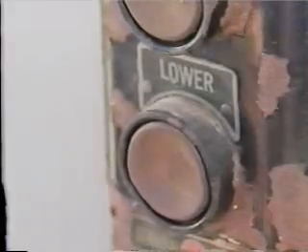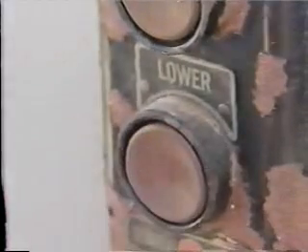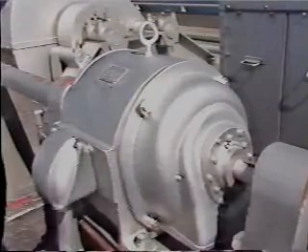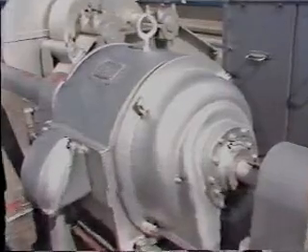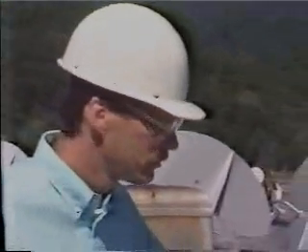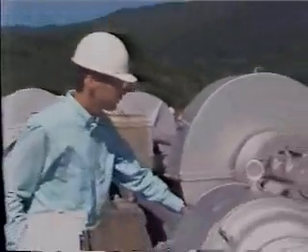Now test the operation of the gate. With the gate closed, first have operating personnel press the lower button. The motor shouldn't move. If the hoist tries to lower the gate, then there may be a problem with the limit switches. Next, have the gate raised. Look again to see that the gate moves slowly and evenly. As the gate goes up, listen for any unusual noises that indicate problems with the system.